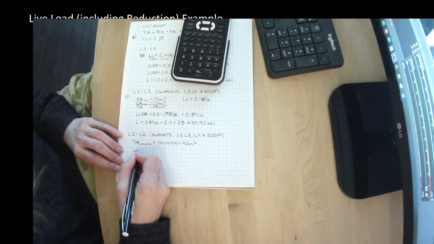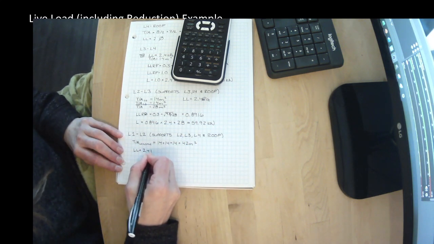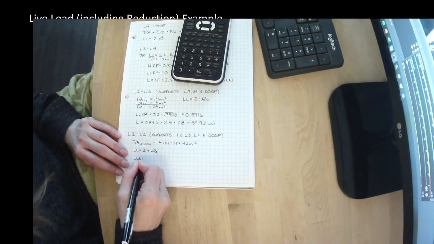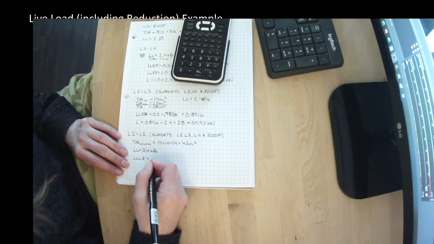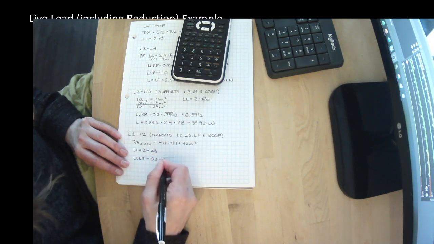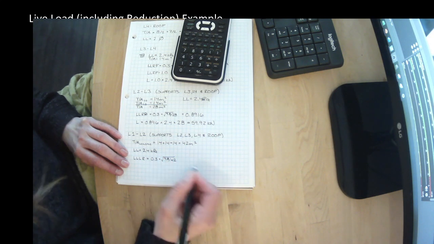Our live load is 2.4 kPa. And our live load reduction factor is 0.3 plus the square root of 9.8 divided by 42.